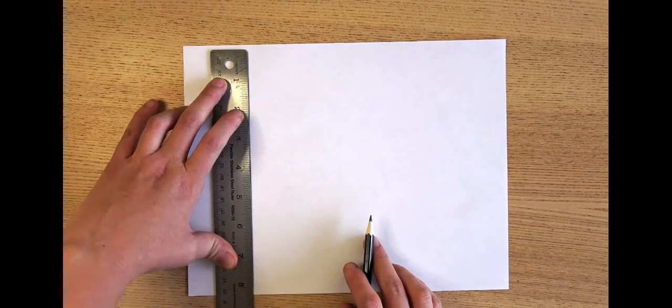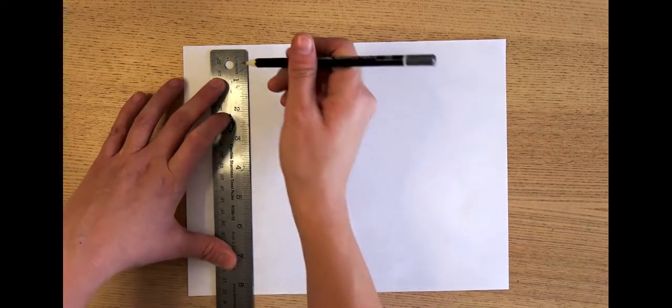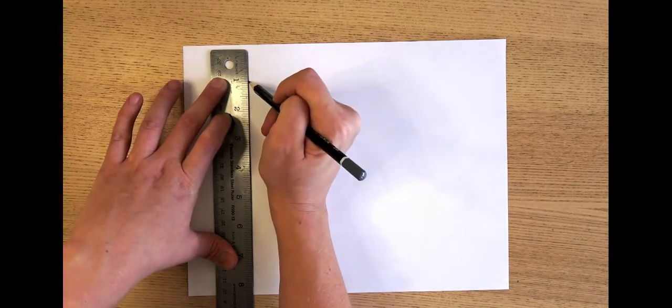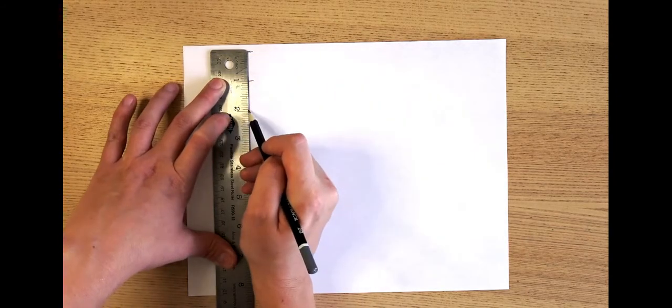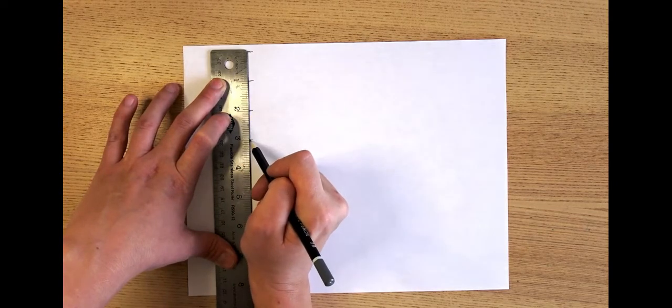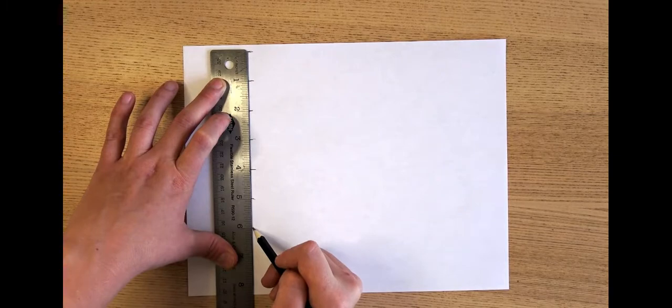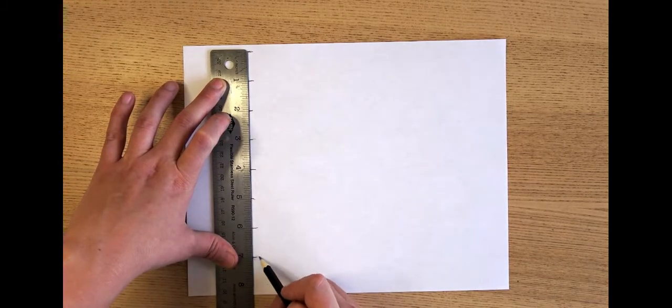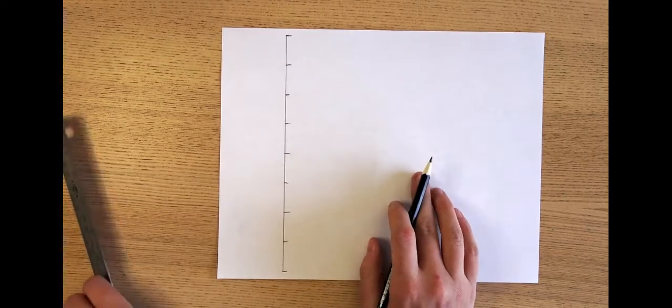Once you've drawn your line, divide it into 8 equal parts. I'm going to use my pencil to make a mark where each of the inch lines are. So 1, 2, 3, 4, 5, 6, 7, and 8. There we go. Now we have our line.